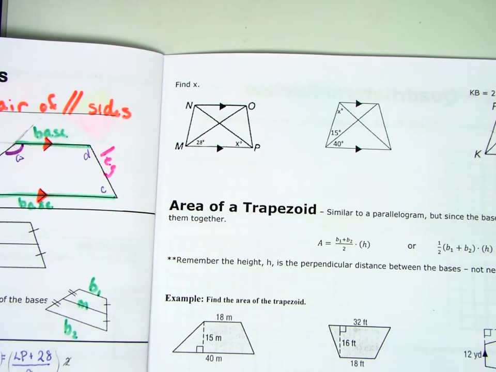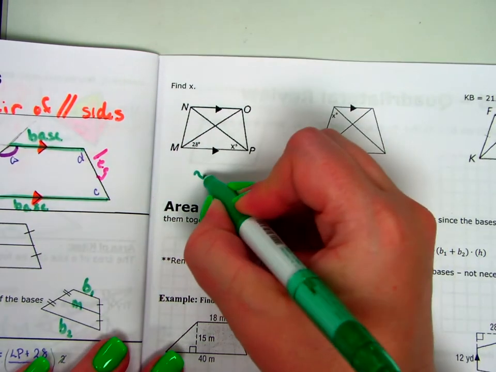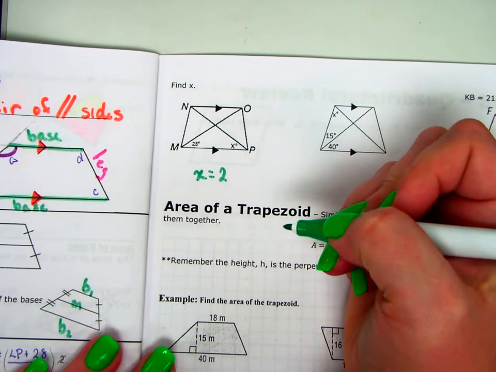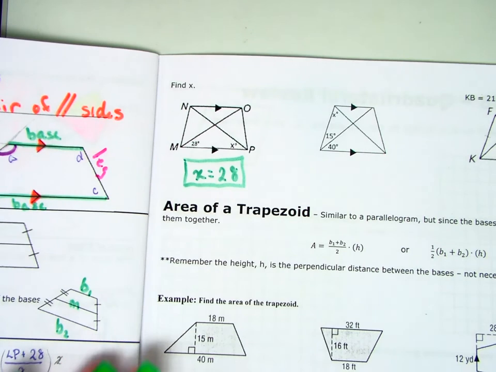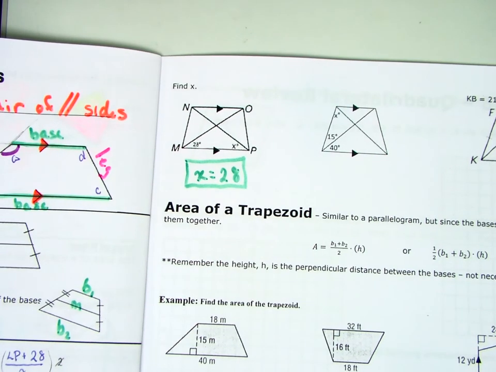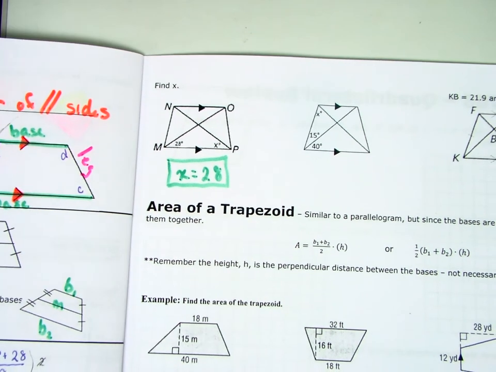All right. How big is angle X? 28. That one's so easy, people get it wrong. There's one like that on your test. Don't get it wrong. It's so easy. All you have to do is look at it, and if you're not sure, if you guess, you'll probably guess right. But people still get it wrong all the time. The next one is a little bit more challenging. The next one, find X. Spoiler alert, it's not 15.